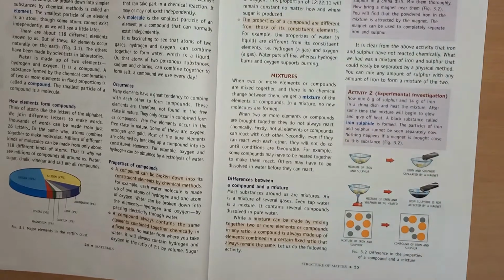We can make a mixture in any ratio. Like if we are making a lemonade, it is a mixture, so we can squeeze as much lemon as we want to suit our needs, but in water there will be only two atoms of hydrogen and one atom of oxygen. So this is the main difference between a compound and a mixture.